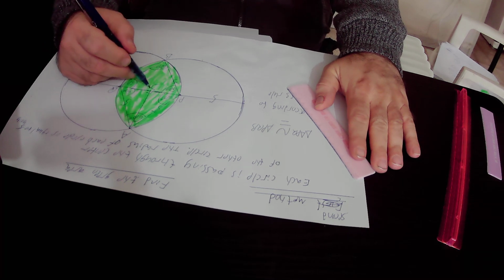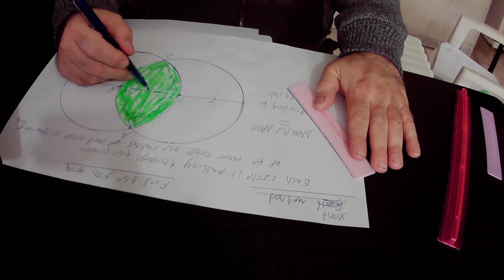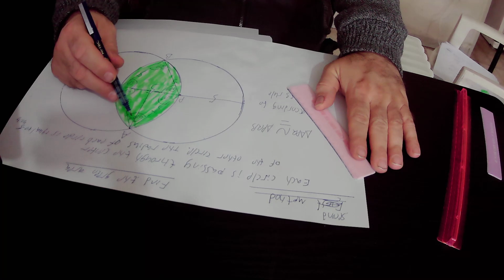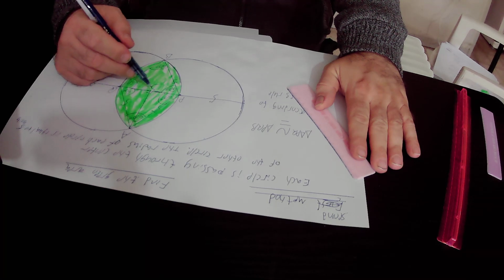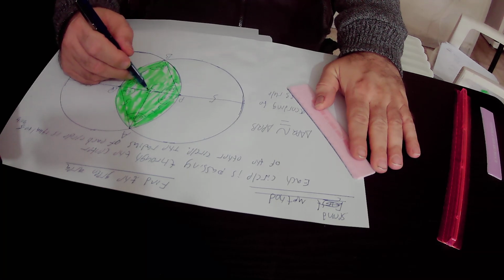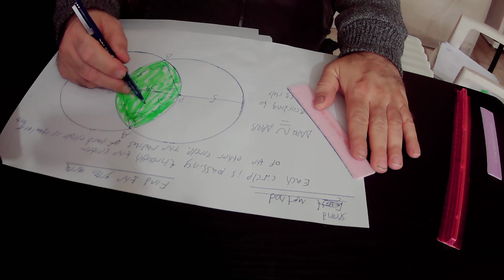We define the intersection point between the first diagonal and the second diagonal as point M. We define AM as H.